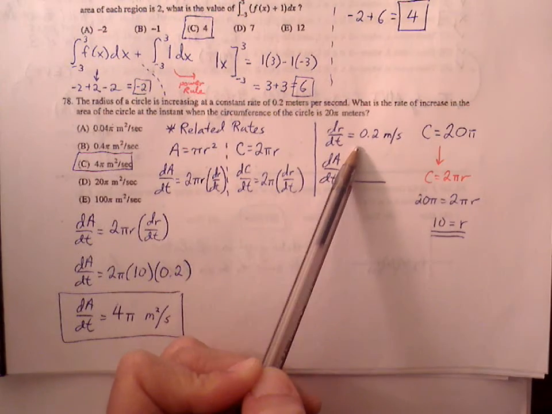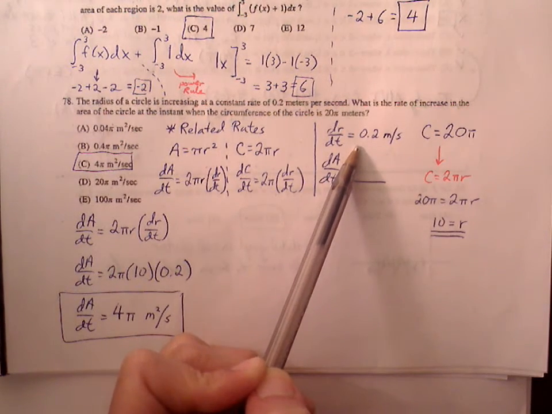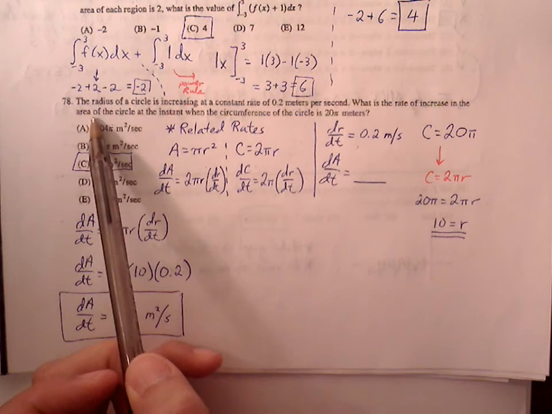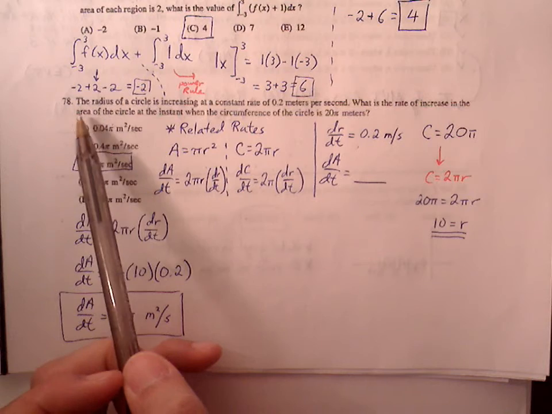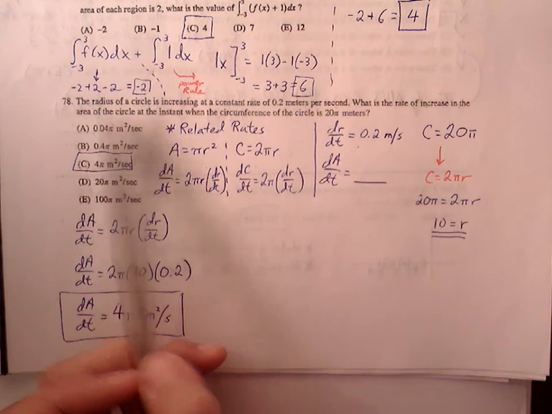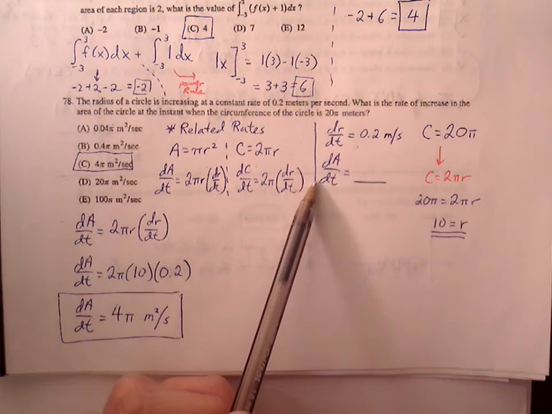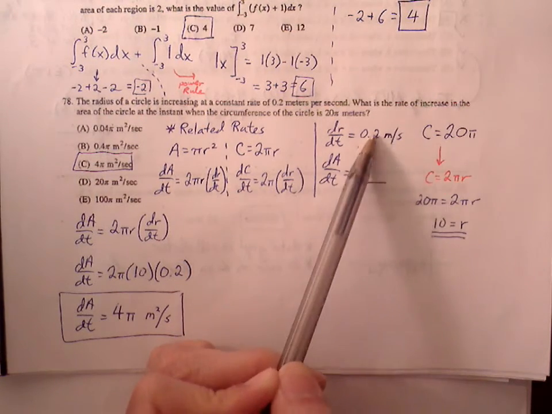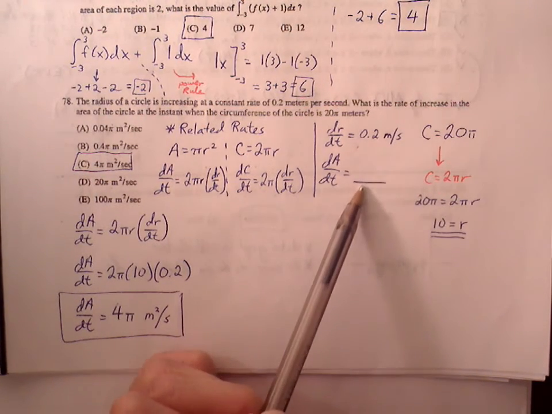Okay. What is the rate of increase in the area of the circle? We want to know about the area of a circle, but not just the area, it's the rate of increase of area. So we want that to be dA/dt. We're looking for dA/dt when the circumference is 20 pi meters. Okay, so this is the information that's provided, and this is an indication of what we're trying to solve for.